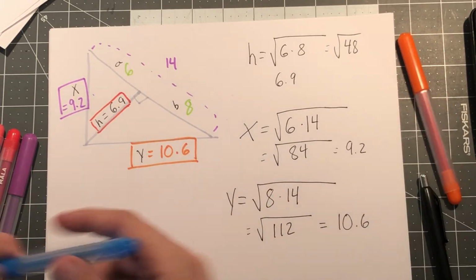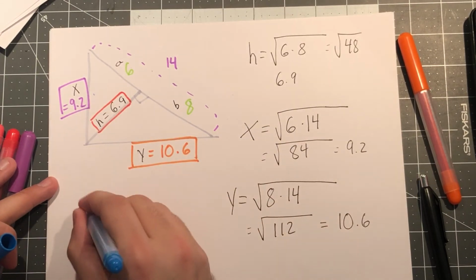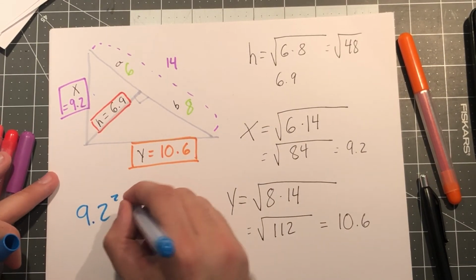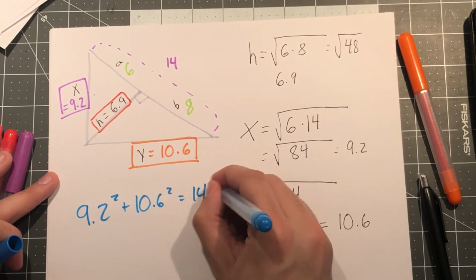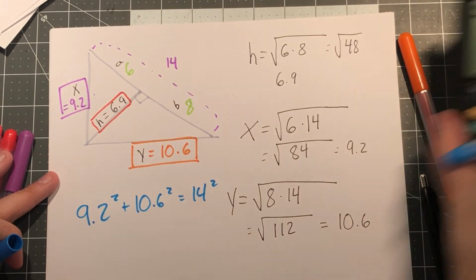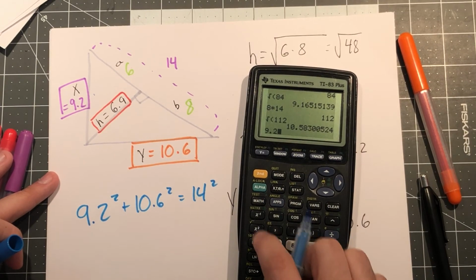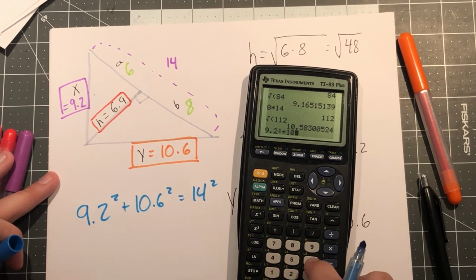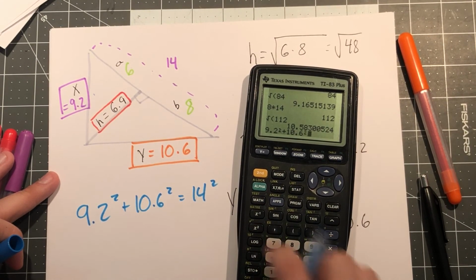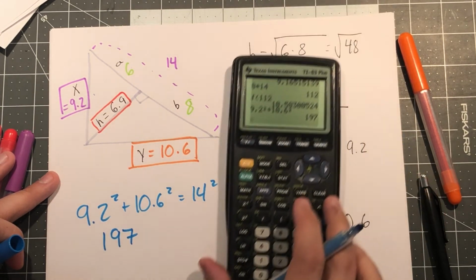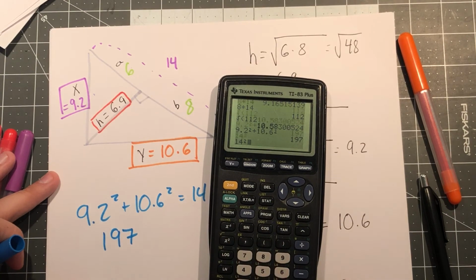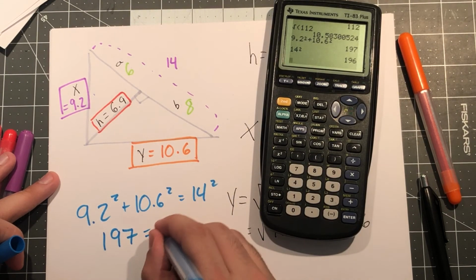I can always check the 2 legs by doing something like this. 10.6 squared equals 14 squared. Well, I'll plug that in. 9.2 squared plus 10.6 squared is 197, exactly actually. And 14 squared is 196.